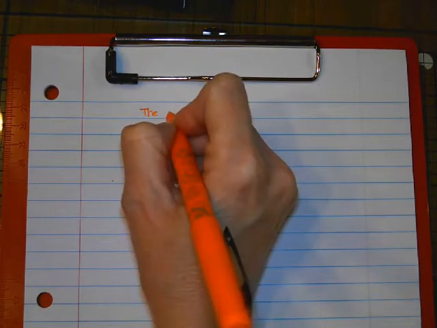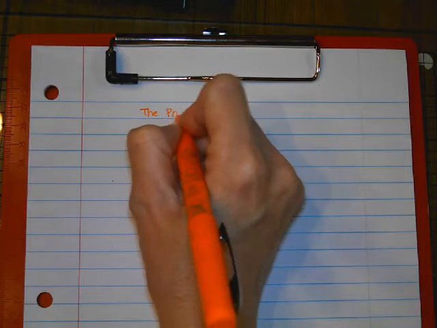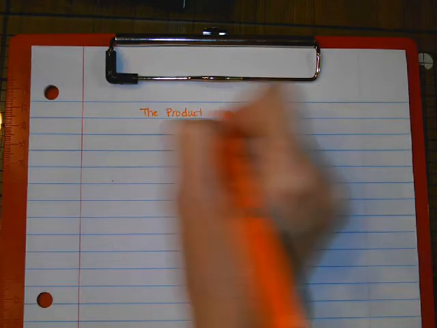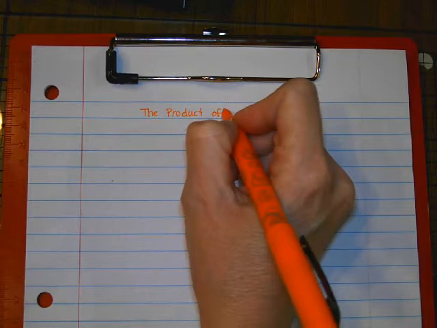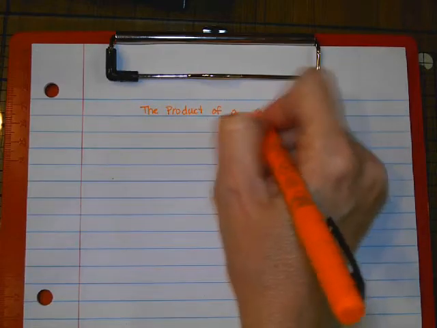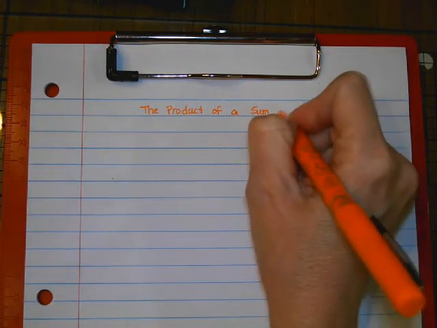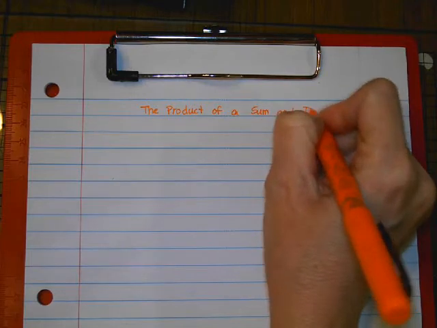Yesterday we talked about a special case where you had to square a binomial. Today we're going to talk about what's called the product of a sum and difference.